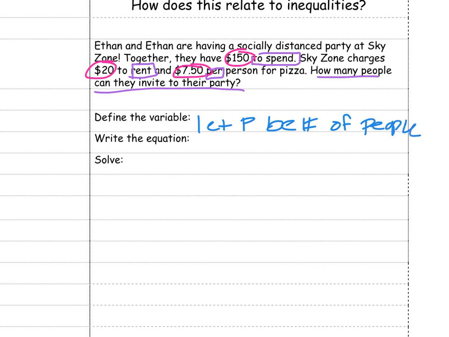So now let's write out our equation. So together they have $150 to spend. So at most they have $150 to spend. Writing this as an inequality, we can write that they have less than or equal to $150. Okay, so it costs $20 to rent the room, and it costs $7.50 per person. So now we can go ahead and solve this inequality.